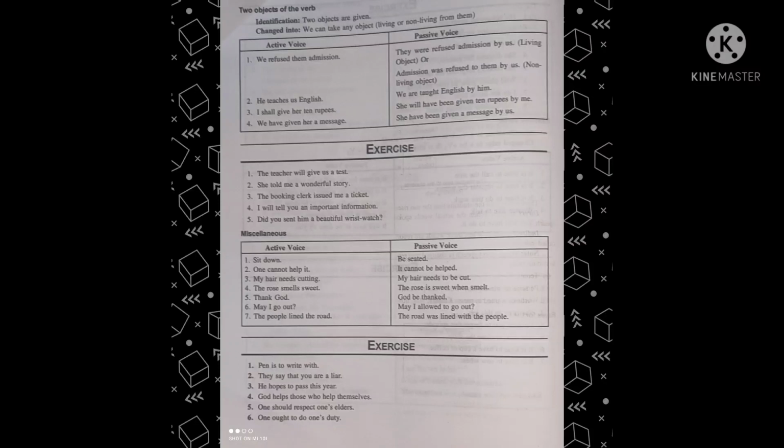Now miscellaneous. Active voice sentences changed to passive voice. First one, sit down; be seated. One cannot help it; it cannot be helped. My hair needs cutting; my hair needs to be cut. The rose smells sweet; the rose is sweet when smelled. Thank God; God be thanked. May I go out? May I be allowed to go out? The people lined the road; the road was lined with the people.